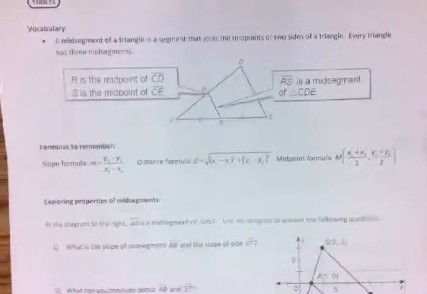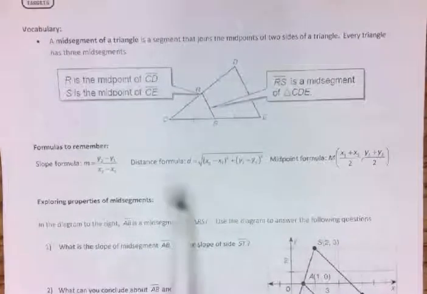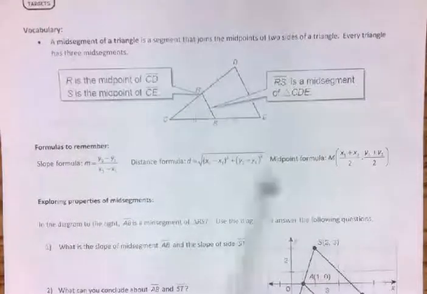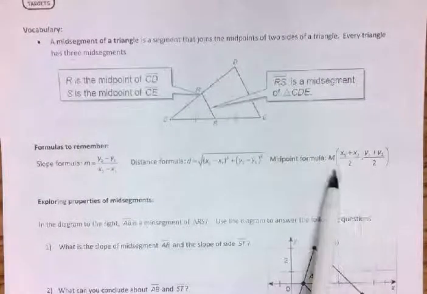Okay, so on the front, if you got this same handout, if not, just take a minute to jot these down. You've got slope formula, we've got distance formula, and we have midpoint formula. We're going to use the midpoint formula, because by definition, the endpoints are actually midpoints.